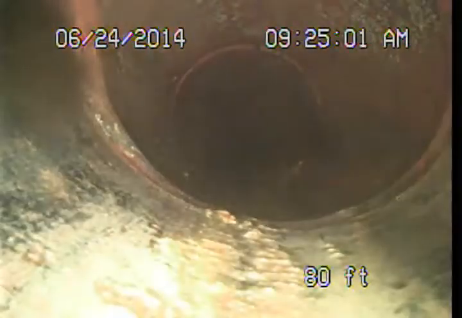And kind of coming back through another short section here that's bellied or settled. A little more significant there. Looks like it's about almost an inch of water or so. No signs of any damage that I can see here. So far the clay pipe looks really clean.